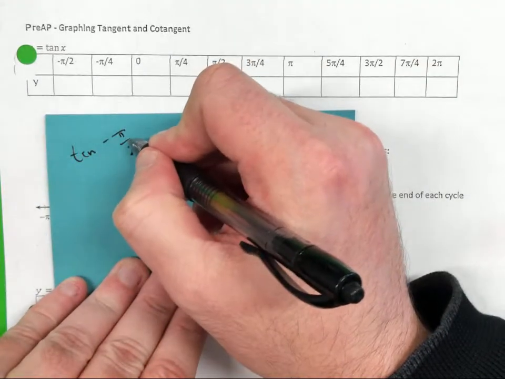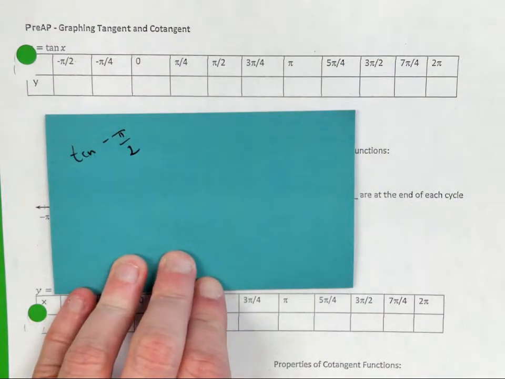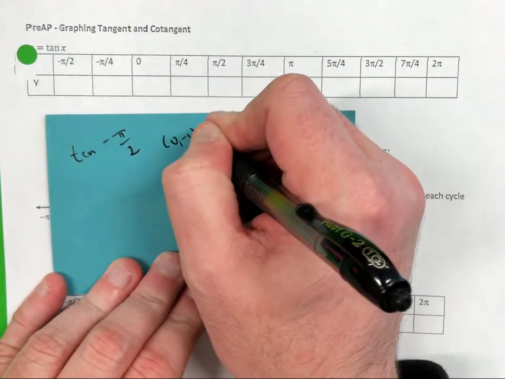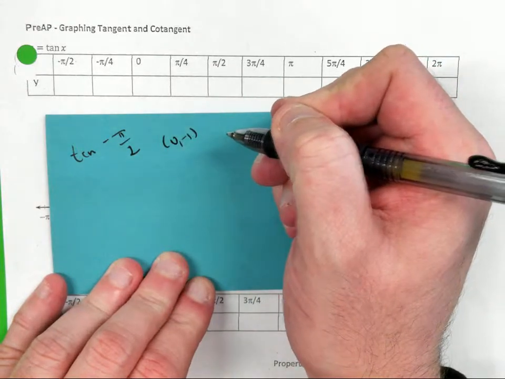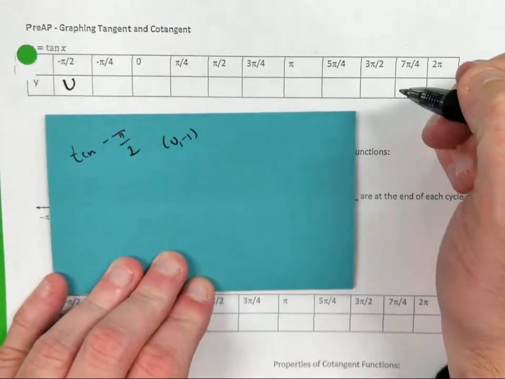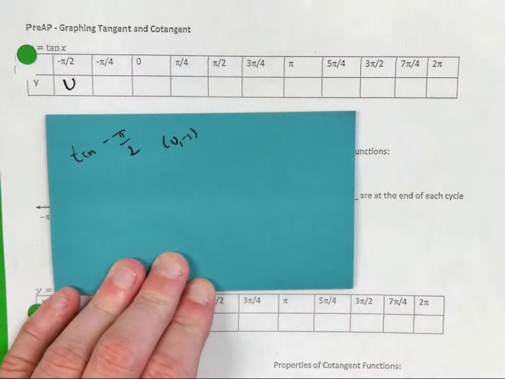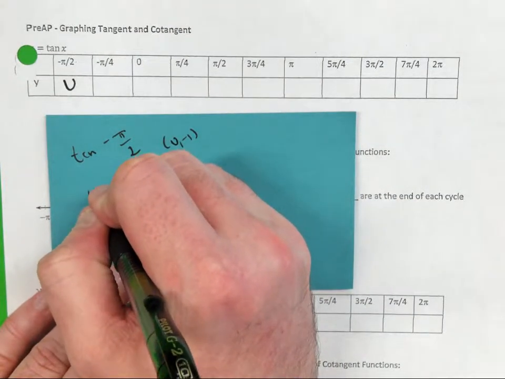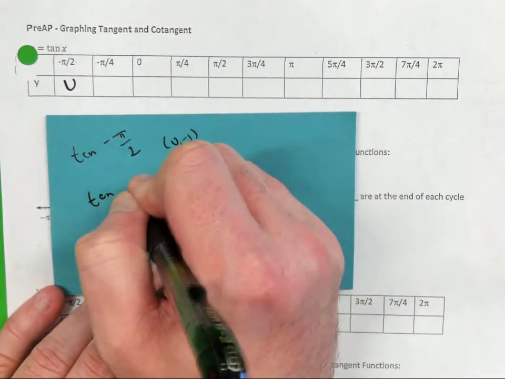What is tangent of negative pi over 2? That's down there at 270, isn't it? So your ordered pair is 0, negative 1. What's negative 1 divided by 0? So what would you put here? Undefined. Now, if you want to write the word undefined, you can.